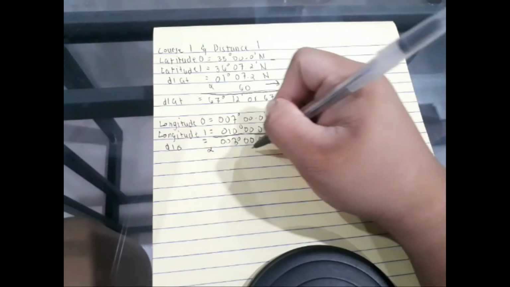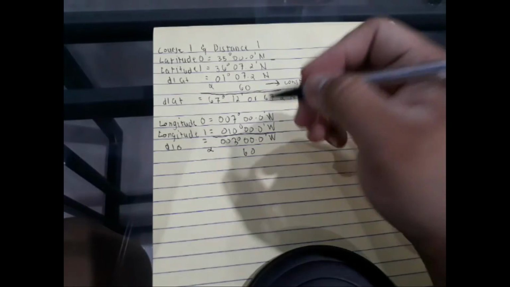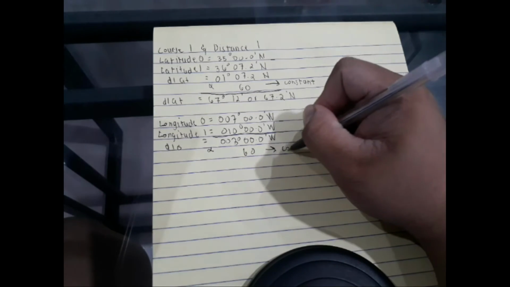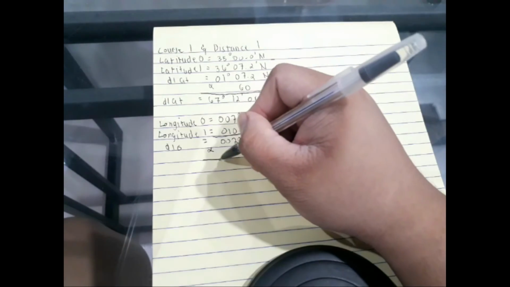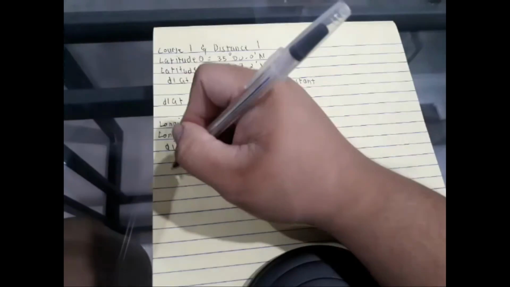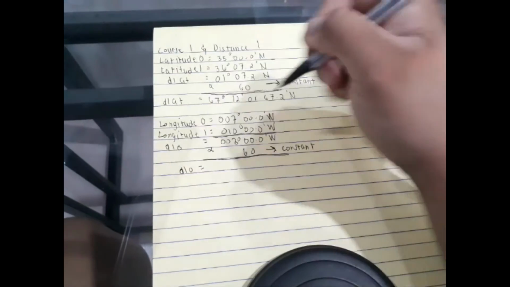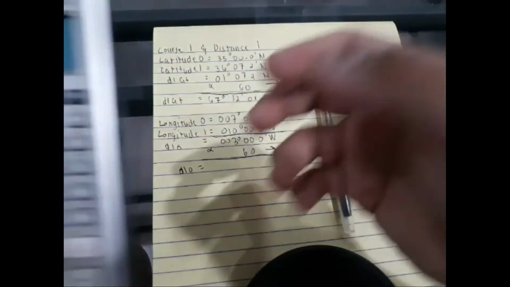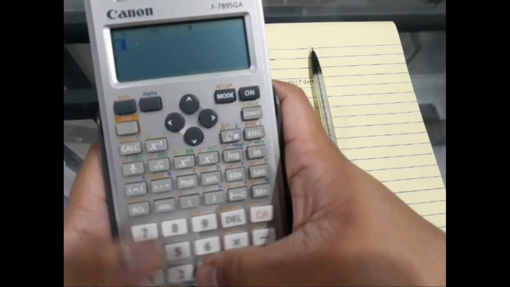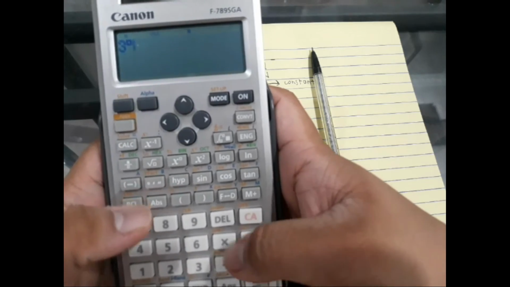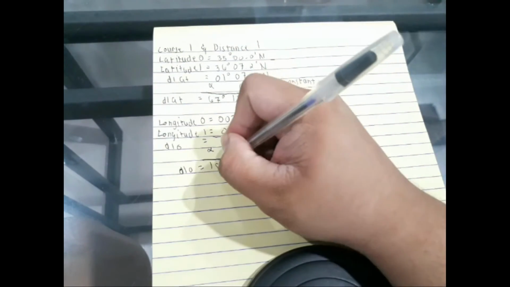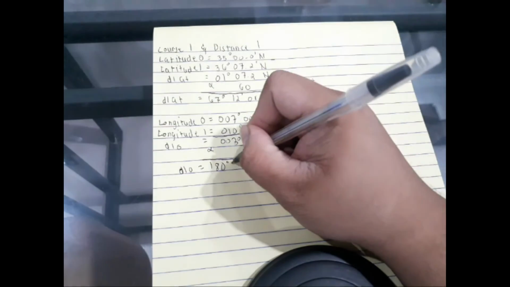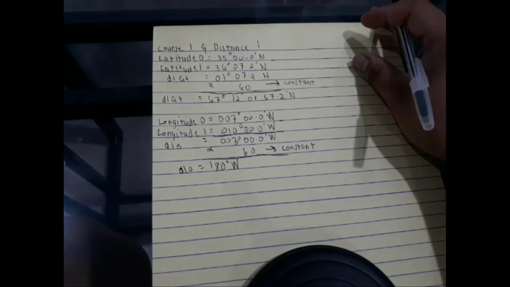And we need to times it by 60 again. Always remember that this 60 is a constant. So to get the d long, we need to times it. So 3 degrees times 60 is equals to 180 degrees west.